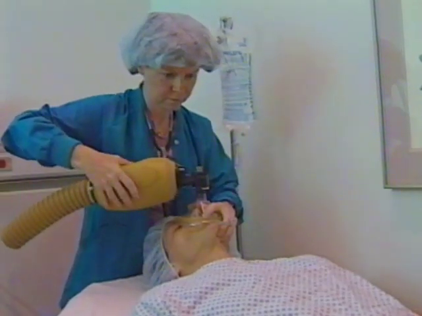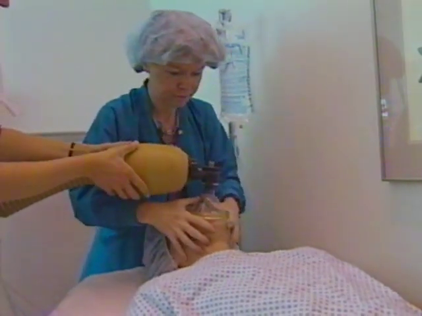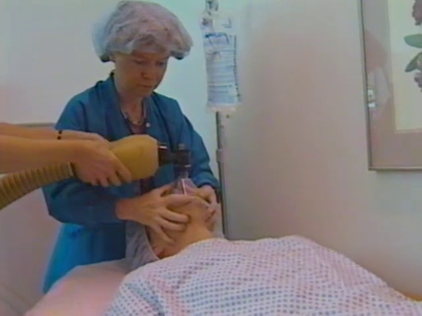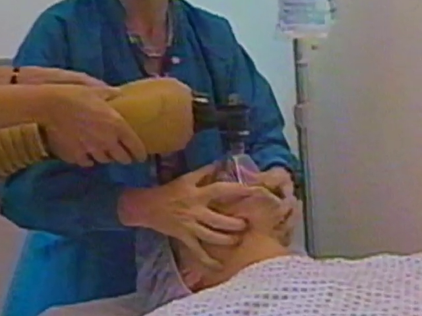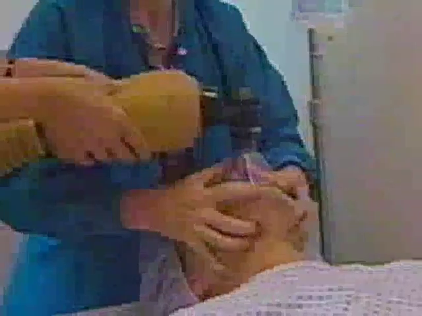You can often get a better seal by leaving both of your hands on the mask and having a helper squeeze the bag for you. Place thumbs on top of the mask. Place fingers on the bottom, bunching the soft tissue of the cheeks under the mask. Use your fingers to hook the bony mandible and pull it upward.